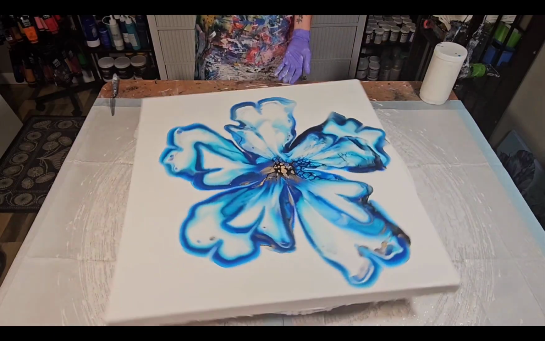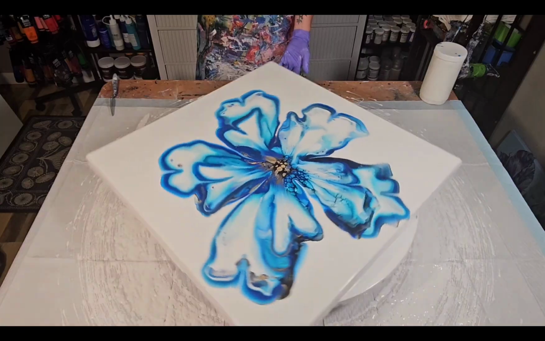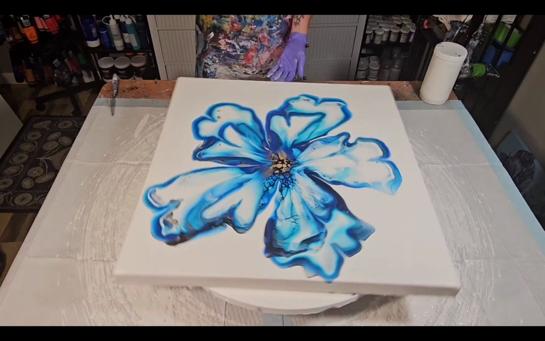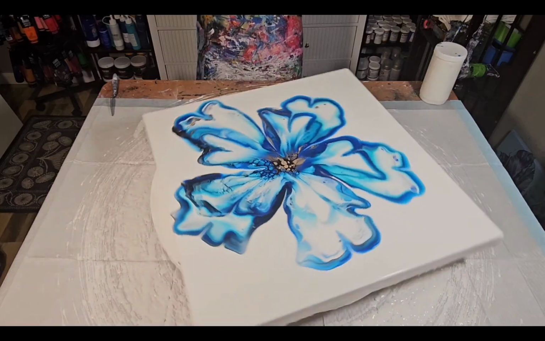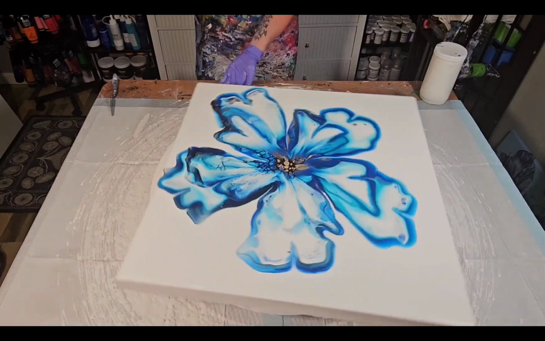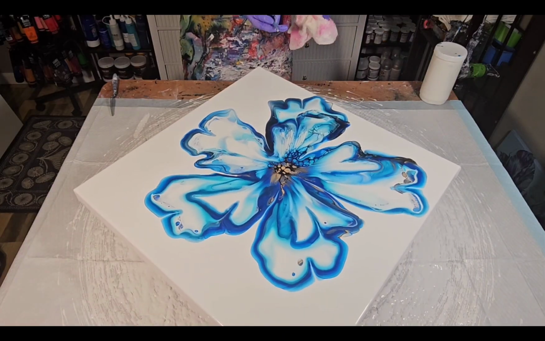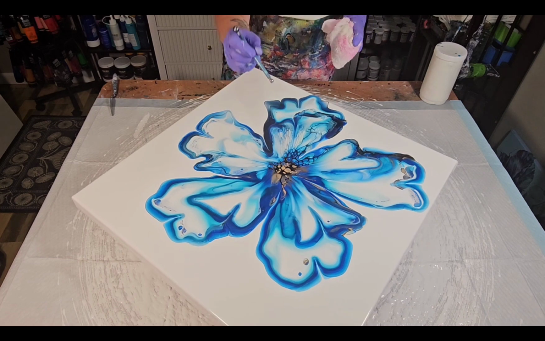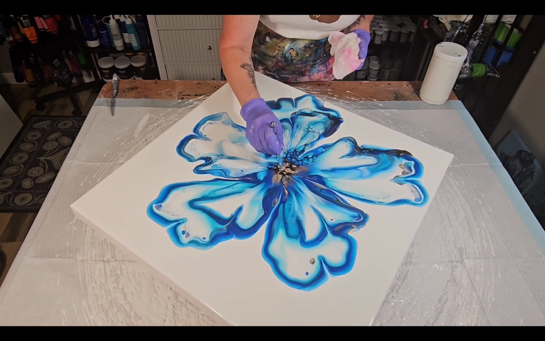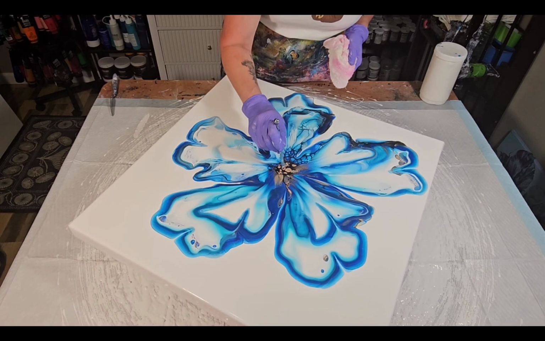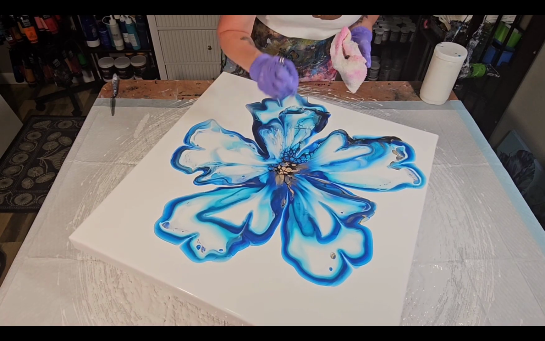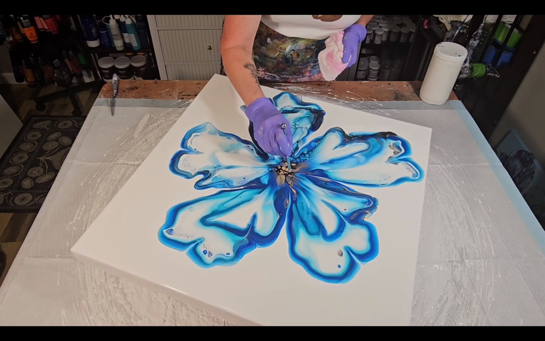I do want to stop and check the center because it does look like some of the top layer is still pooled in the center. So I might need to go in there with my dotting tool and just pull up a little bit to try and get that top layer to sink a little more.